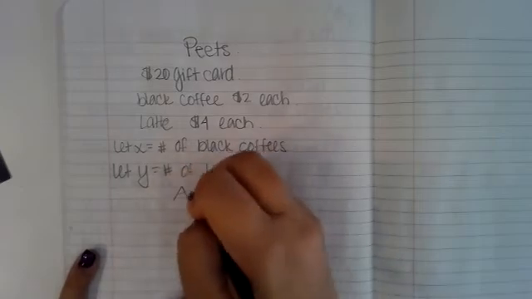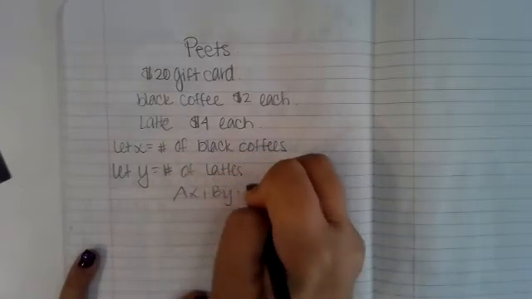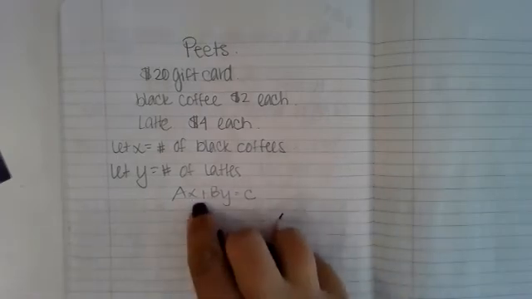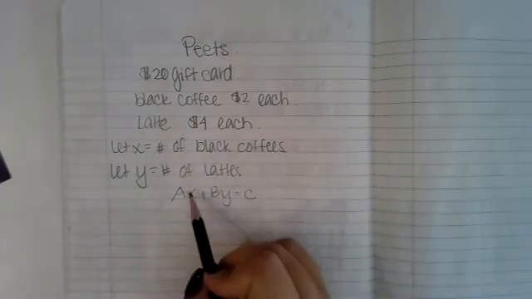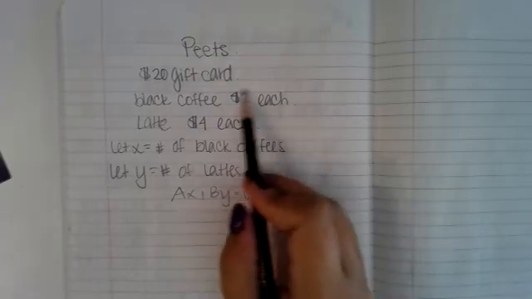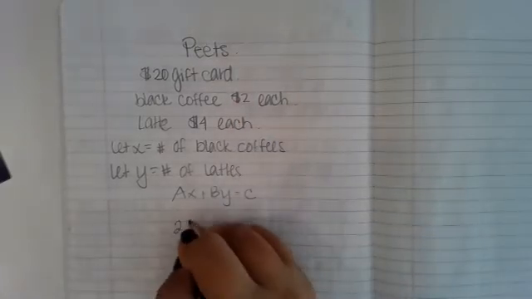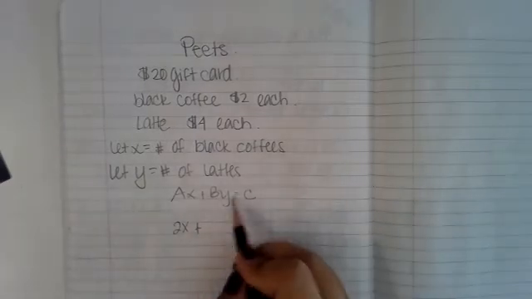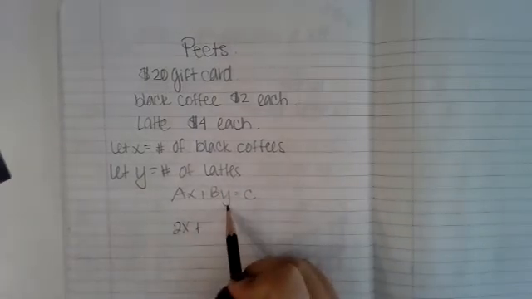That's my ax plus by equals c. Okay. So my x is number of black coffees. So I have to determine what the rate is for black coffees. And that's $2. So that gives me 2x. Plus my rate of y.